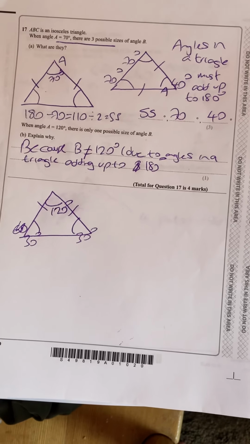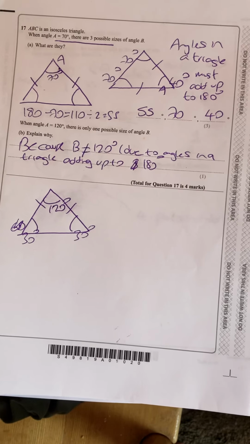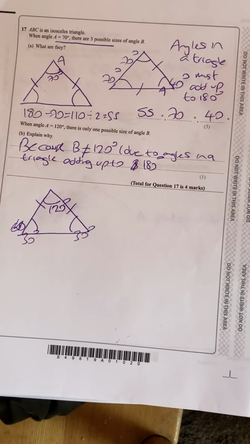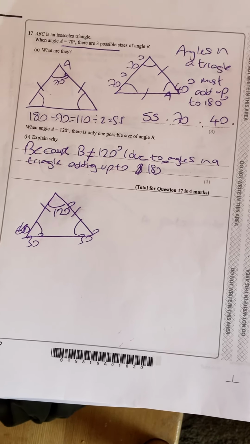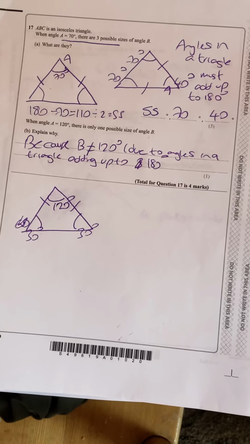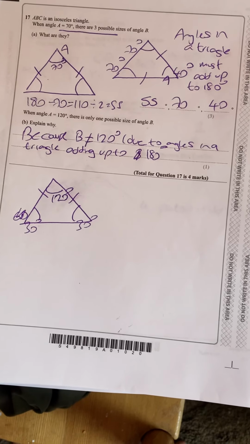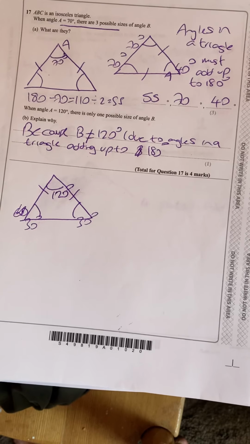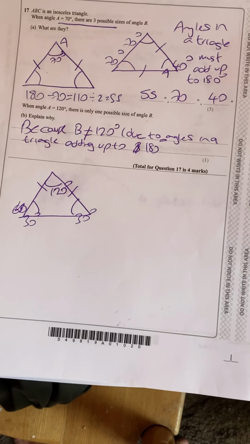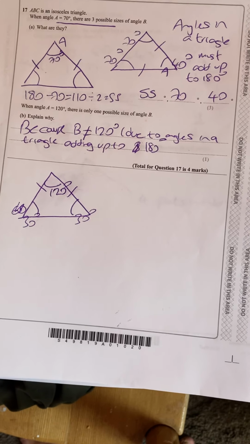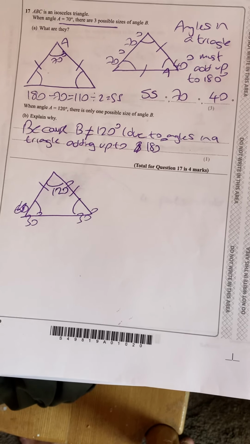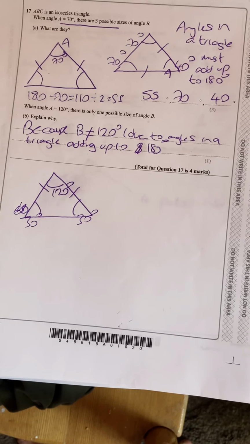Right, guys, part B. When angle A is 120, there is only one possible size for angle B. Explain why. Because angle B cannot equal 120 because angles in the triangle must add up to 180. So you only have one possible value, which is going to be 30 degrees for B.